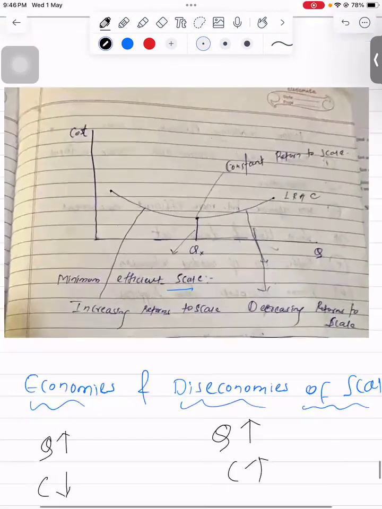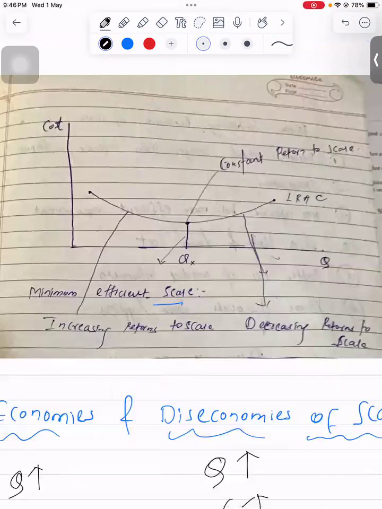Okay, look at the diagram. Look at the curve at the center. This curve is known as LRAC curve, long run average cost curve. And how's the shape of curve? U shape. On x-axis, I have taken the quantity. On y-axis, I have taken the cost. So what is happening with the curve initially? Since the shape is U curve, initially, the slope is negative. The slope is going down.